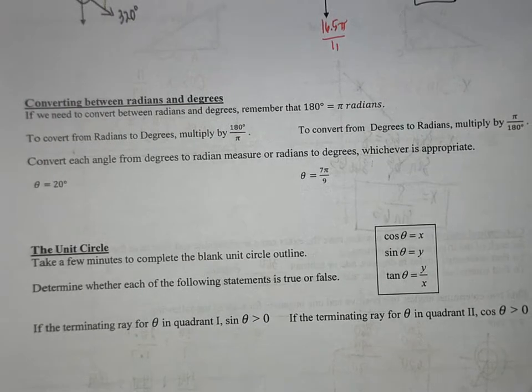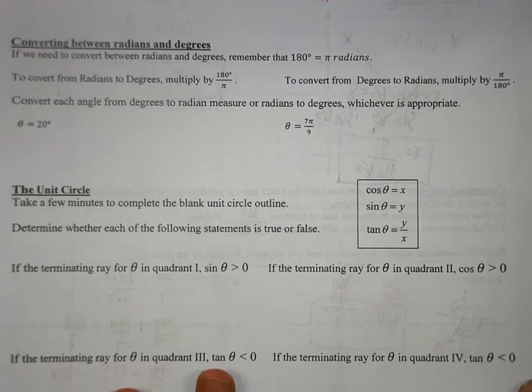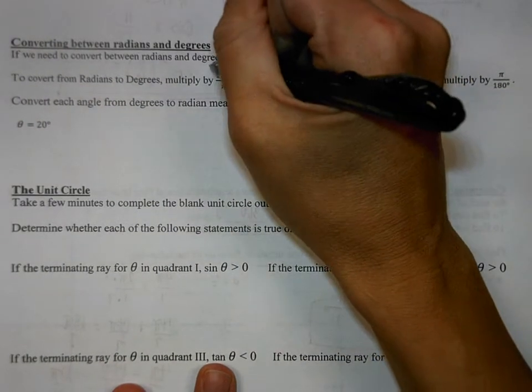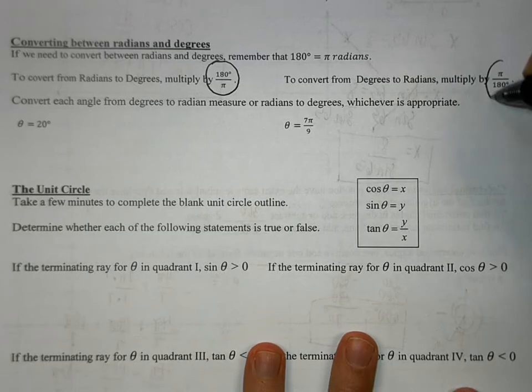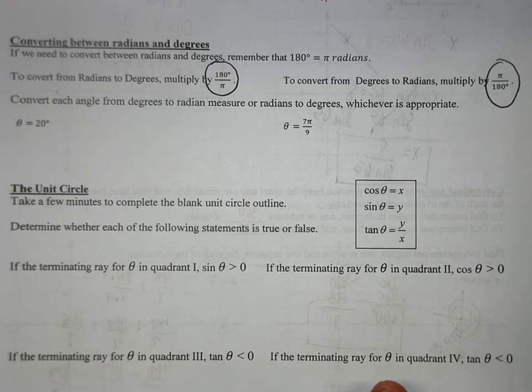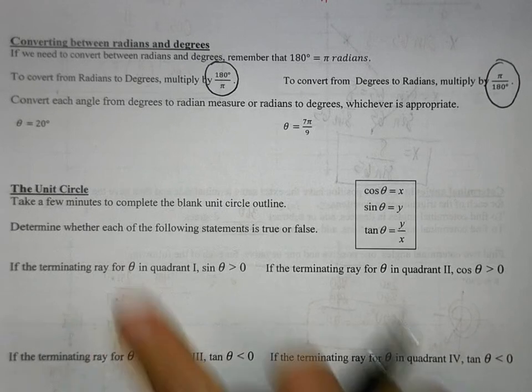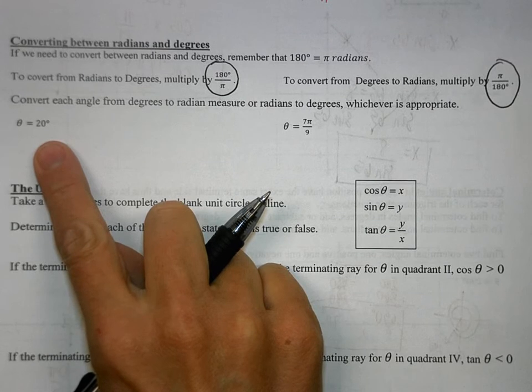Okay. Converting between radians and degrees. Remember that you're either going to multiply by 180 over pi, or you're going to multiply by pi over 180. It just depends on whether you want to put pi into your answer or get pi out of your answer. On this one, if it's in degrees, that means we want to turn it into radians, which means we want pi in our answer.